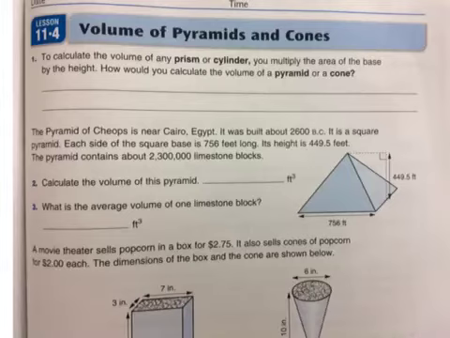Hello boys and girls, let's continue with lesson 11-4 on page 379 of your math journal. Here we are looking at volume of pyramids and cones. Let's look at the actual pyramid in Cairo, Egypt, as you see here. Also, let's identify how we can find the volume of a pyramid.